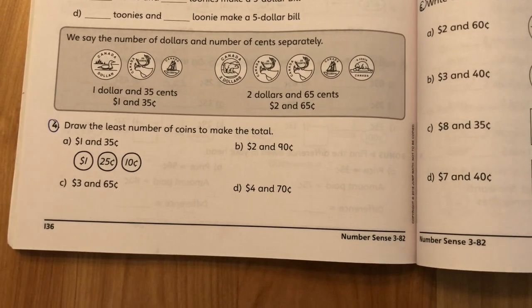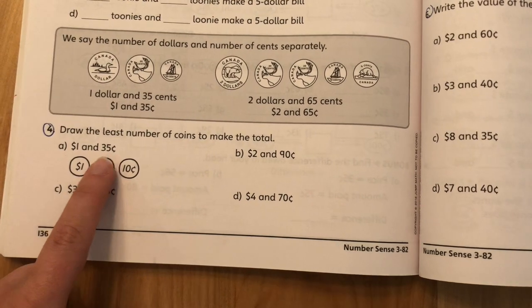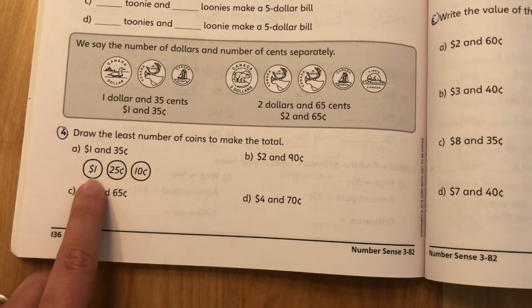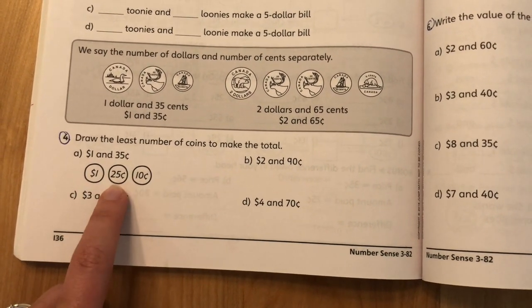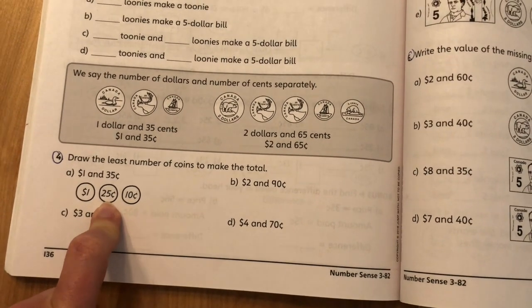Can I use a toonie? Well, I mean, for $1.35, no, I can't, but I can use a loonie. Great. Now I need to get that 35 cents. Let's start with a quarter. Can I use one? How many?